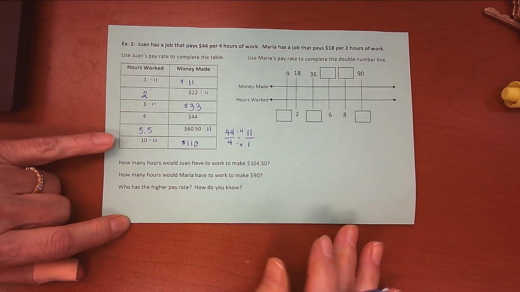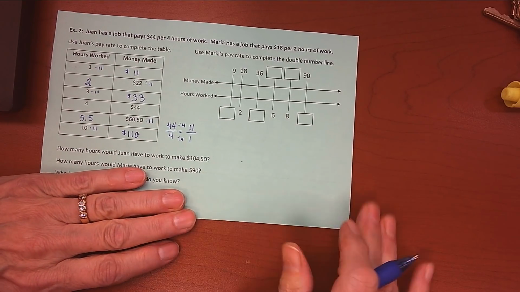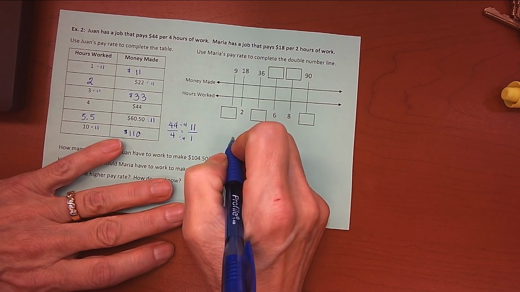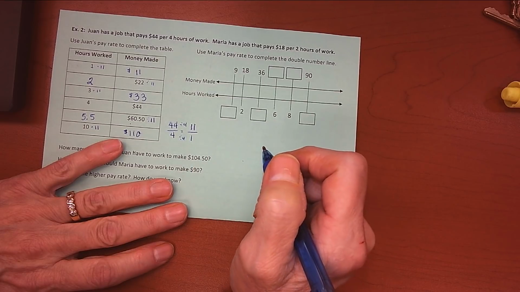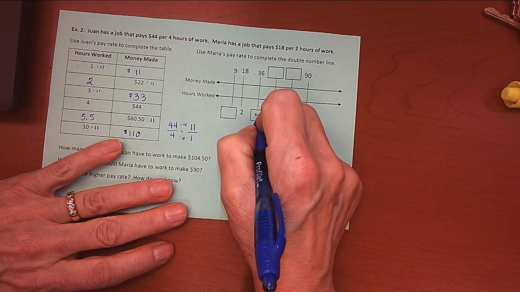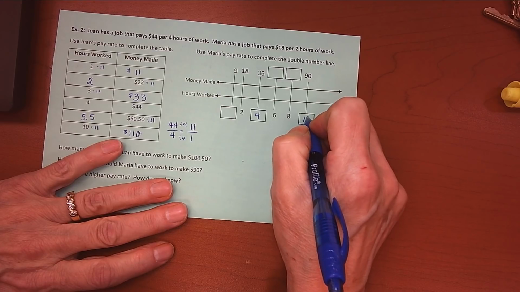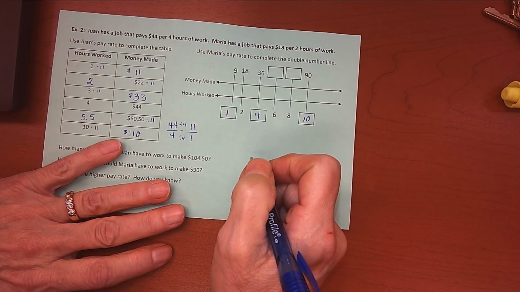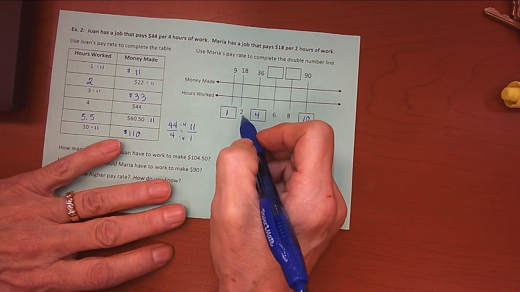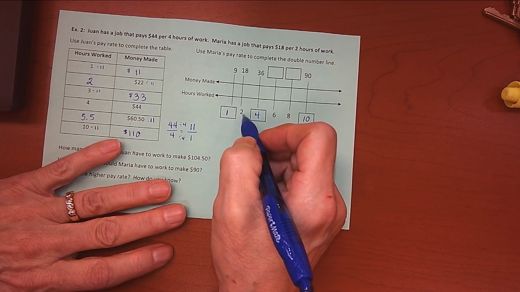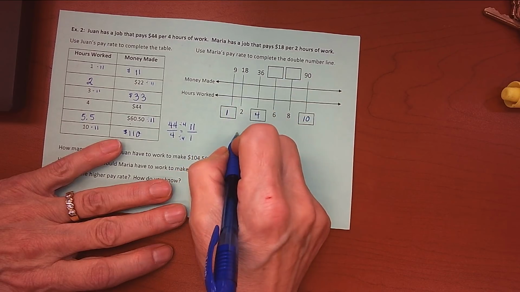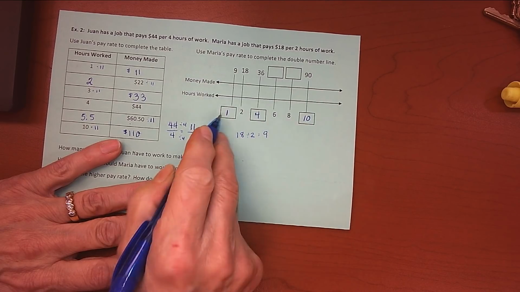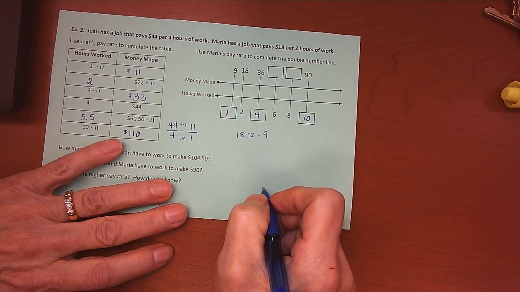So we've got our chart filled out for Juan. Now we're going to go over here and fill out our double number line for Maria. And so the hours worked here, we'll fill those in. We're going to go 2, 4, 6, 8, 10. We're going to go by 2's there, but we are going to put a 1 in here so that we can get our unit rate. All right, so we know that she made $18 for 2 hours of work. And so if we took that 18 and divided it by 2, we get our unit rate of $9. So for 1 hour, she would make $9.